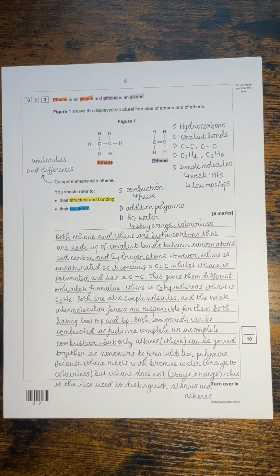This gives them different molecular formulae. Ethene is C2H4, whereas ethane is C2H6. That's another difference for their structure. Both are also simple molecules, and the weak intermolecular forces are responsible for them both having low melting points and boiling points. So that is another similarity with their structure and bonding.